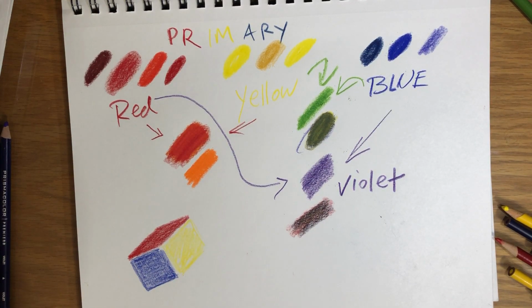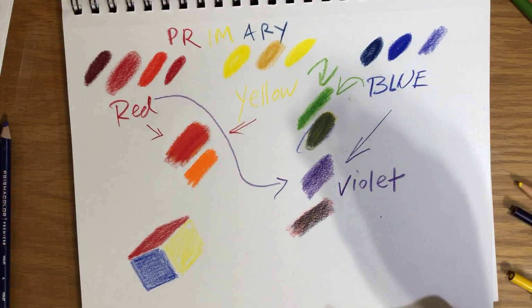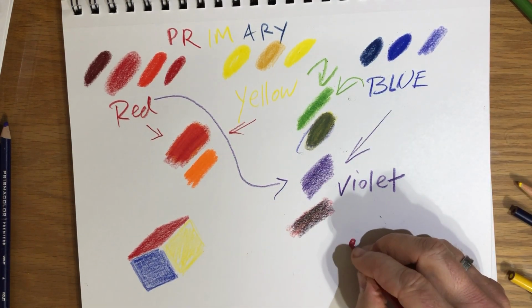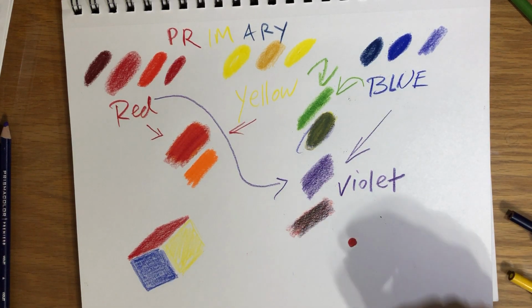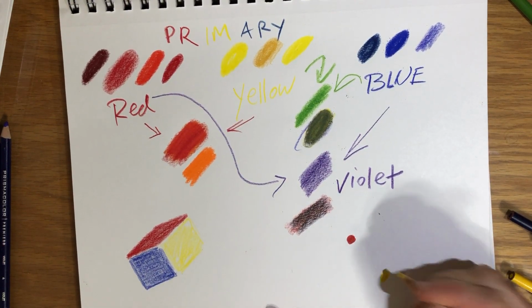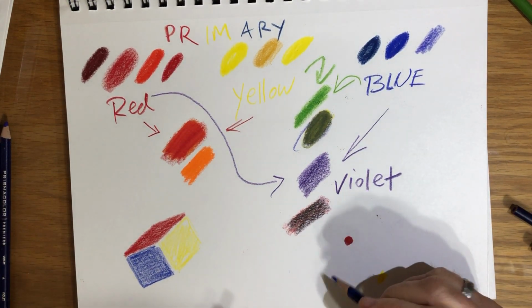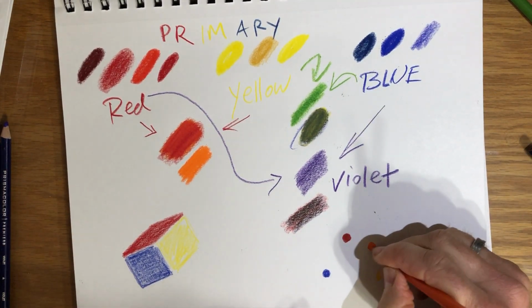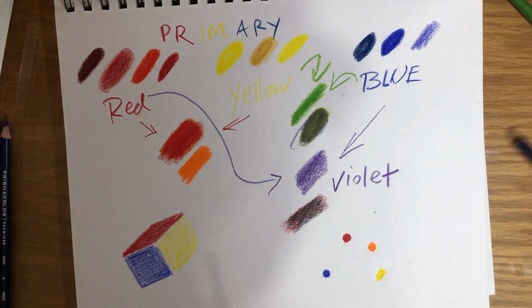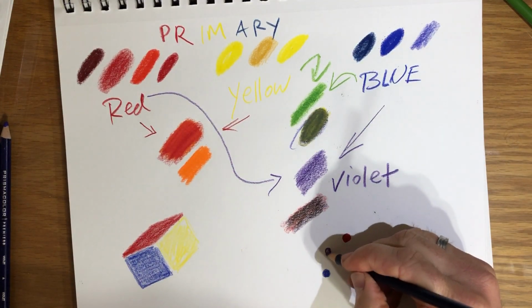But the other color schemes that you'll see are colors that are on the color wheel that are next to each other, like red, yellow, and blue, red, and blue, and then orange, violet.